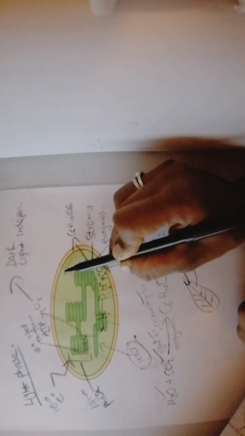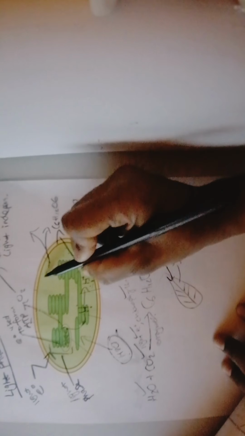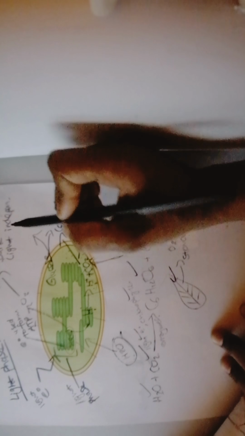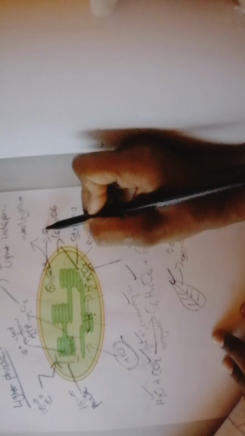Okay, anyways, you've got it written here, C6H12O6, and you've got two arrows that show you where that glucose is going. It can be used by the plant, or it can be stored as starch in a starch grain. Let's put a starch grain there. Starch grain being insoluble, has to be broken down to release the glucose when the plant needs to use it.